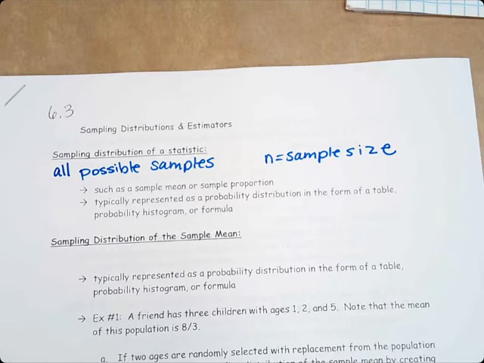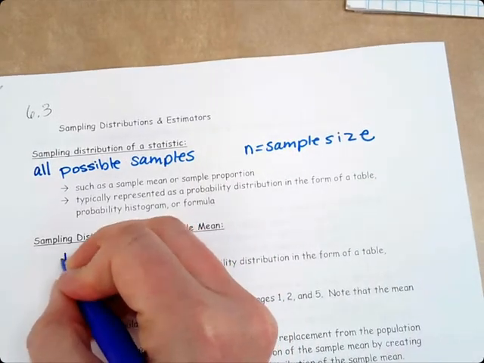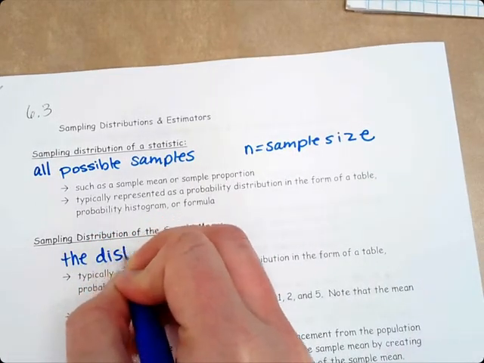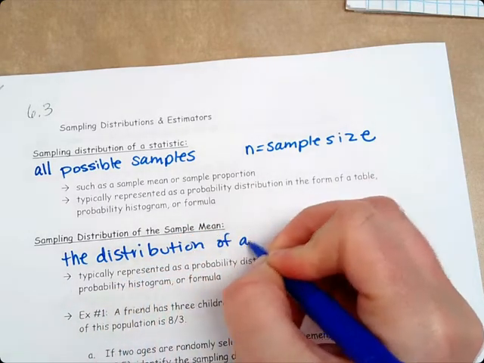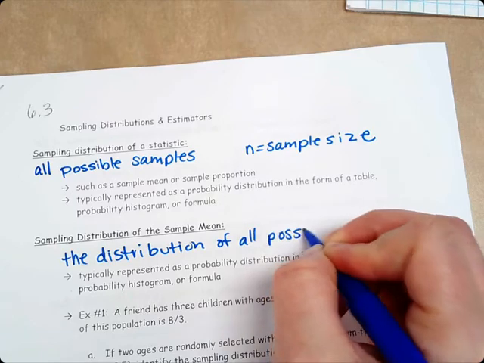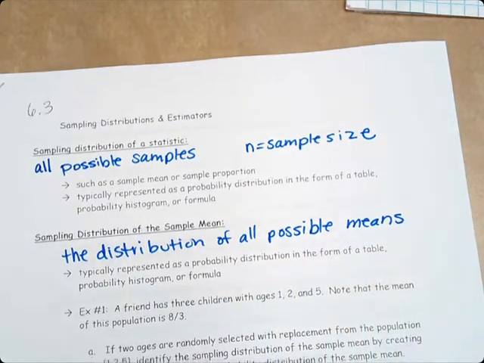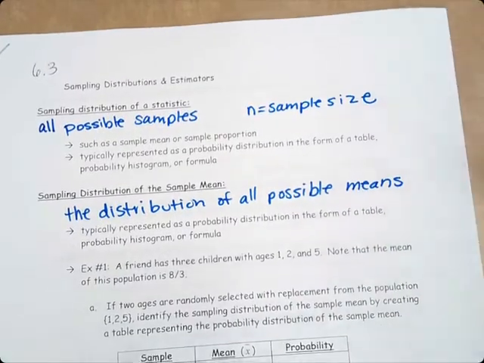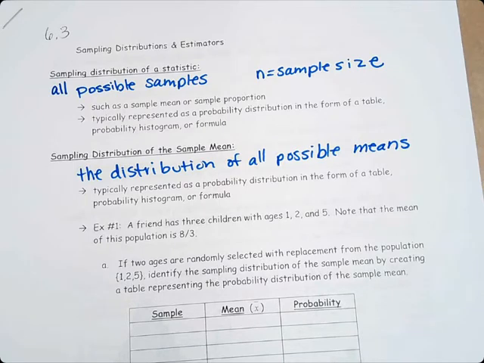So the distribution of all possible means is the sampling distribution of the sample mean. So the distribution of all possible means. So you would find the mean of it within each sample. And of course, this is also represented in a table, histogram, or formula.